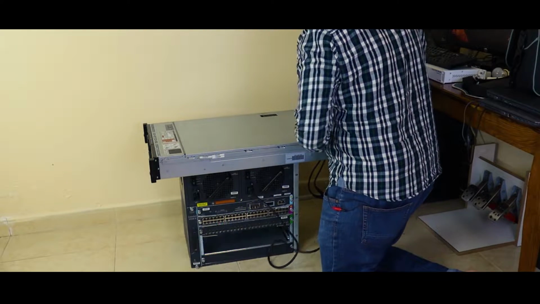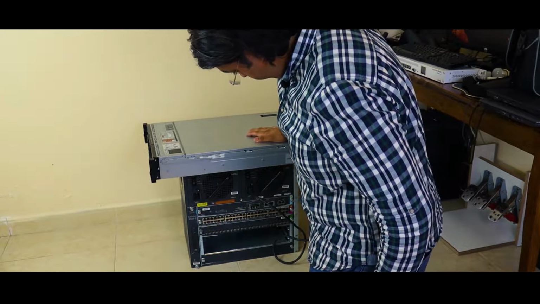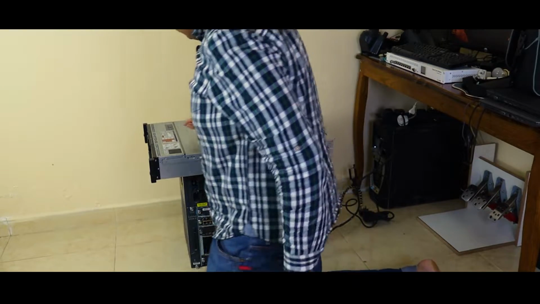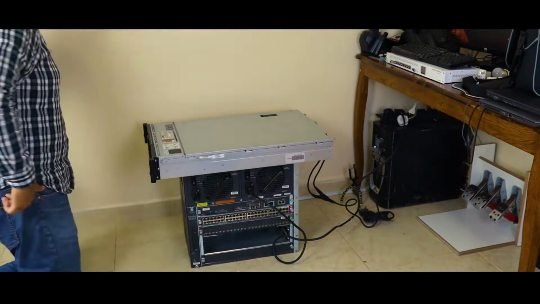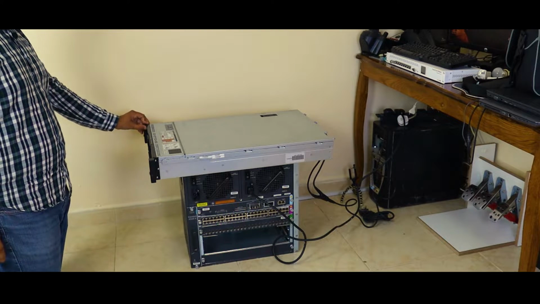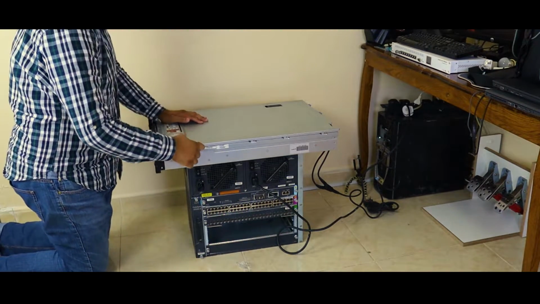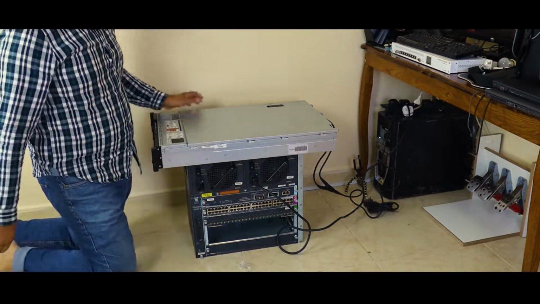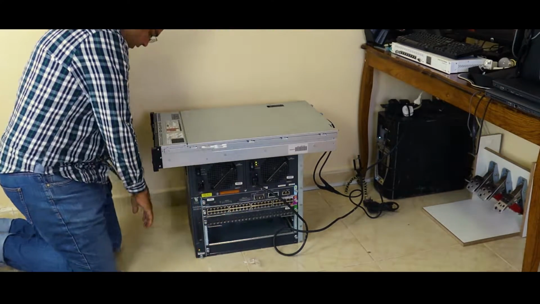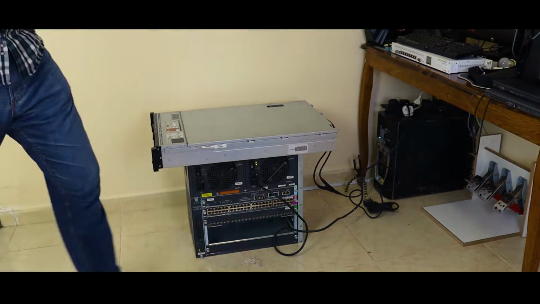Alright, one thing powered on, the other thing is powered on. We have power to the core switch. You should have power to the server as well. Okay, we have power to the server. We'll turn on the server first. Okay, that is some powerful fans right here. I'll show you.